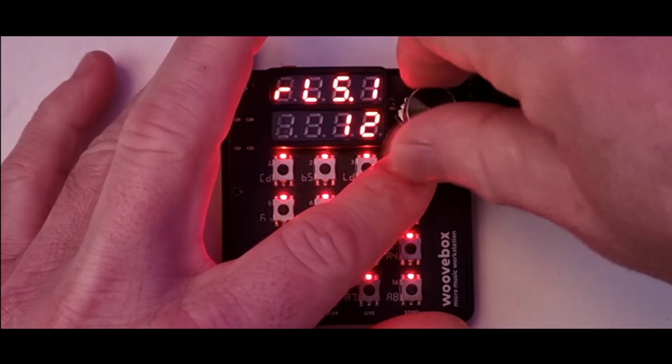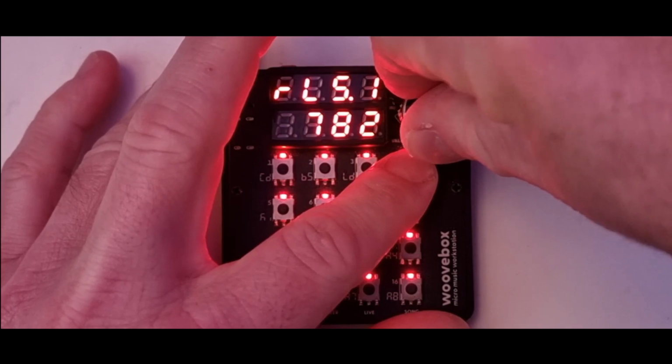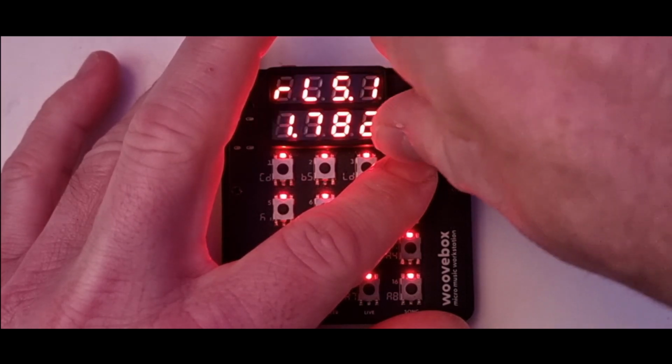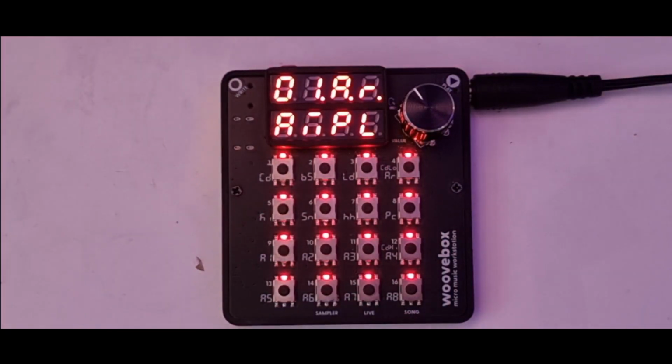Obviously, you can then do these in milliseconds. And if you press down and turn it, you can go up in bigger increments. Okay, and then that's 1 second, 2 seconds, and it goes all the way up to 10 seconds. So let's just leave it on like a second or so for now.